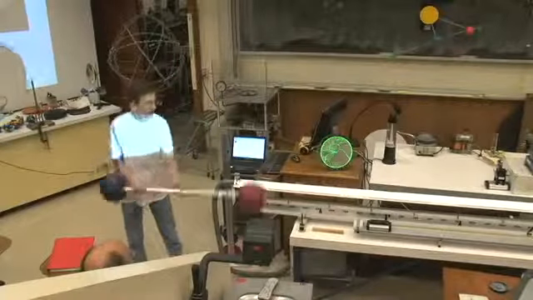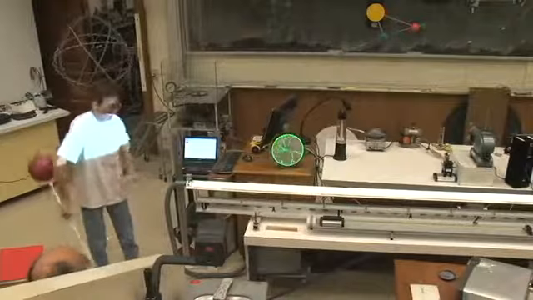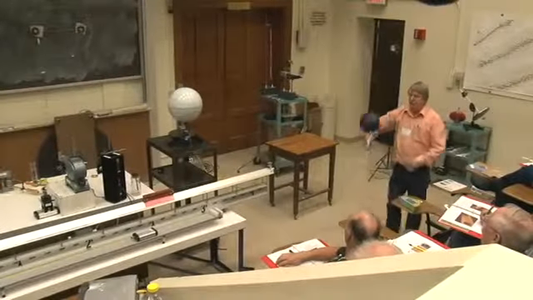Here we go. The idea is to give it a little twist and try not to hit anybody. You're a brave man. But here we go. Okay. If you let your eye follow the dark spot where the center of mass was, you can see that it should have been about that position.